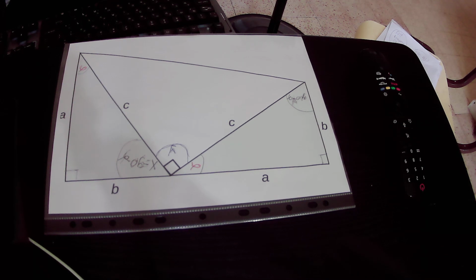Hello, in this short lecture I will give a proof of the Pythagorean theorem. The Pythagorean theorem actually says that in a right triangle the square of the hypotenuse is equal to the sum of the squares of the perpendiculars.